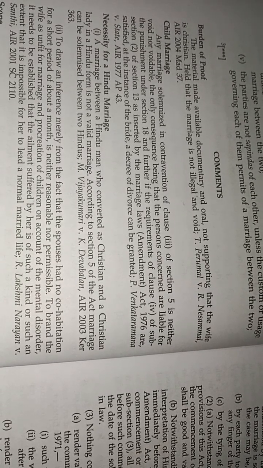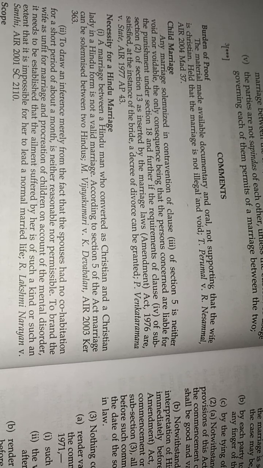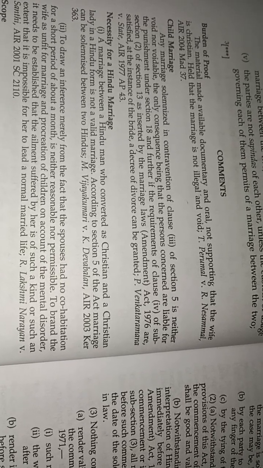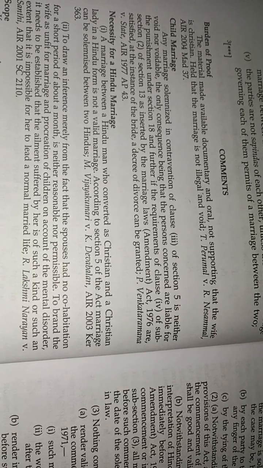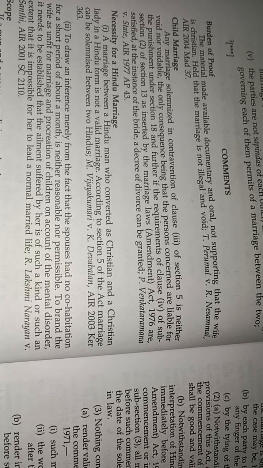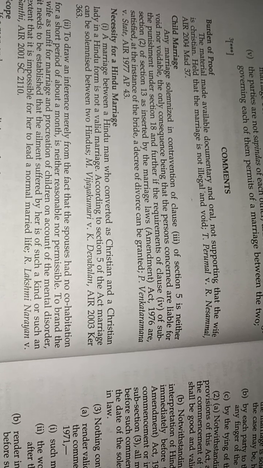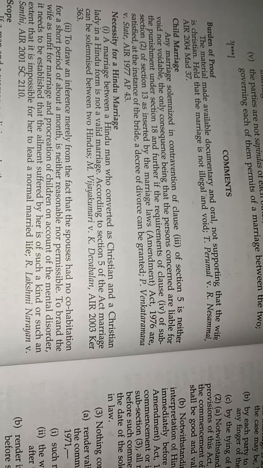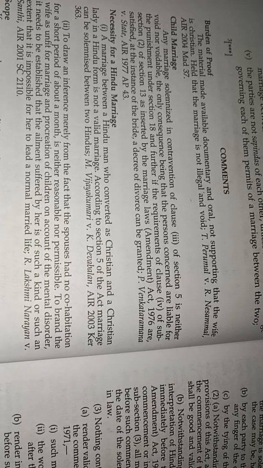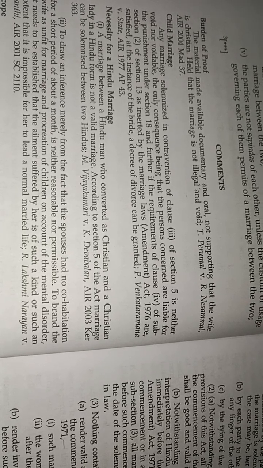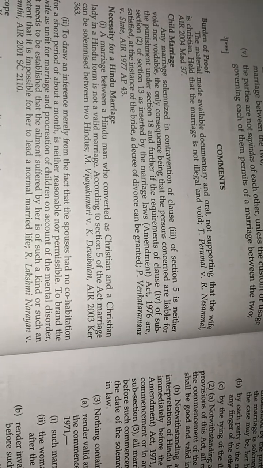Further, if the requirement of clause 4 of sub-section 2 of Section 13, as inserted by the Marriage Laws (Amendment) Act 1976, is satisfied at the instance of the bride, a decree of divorce can be granted.